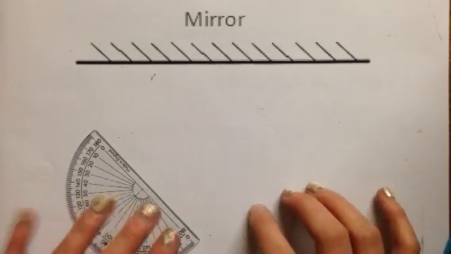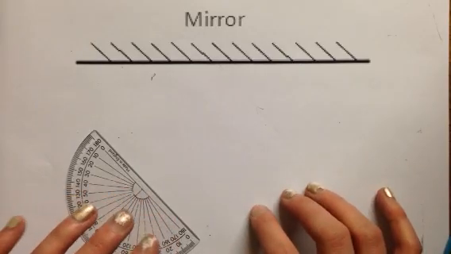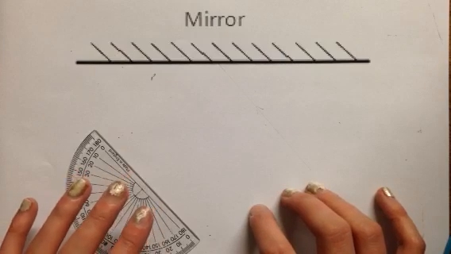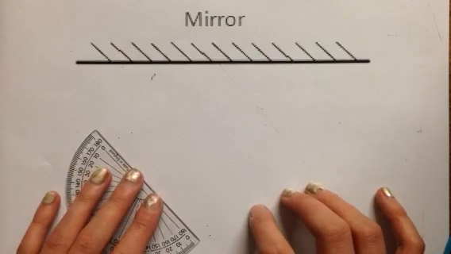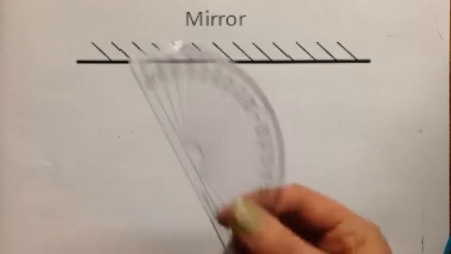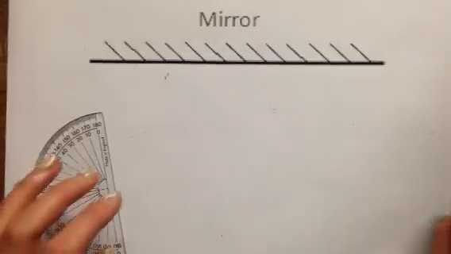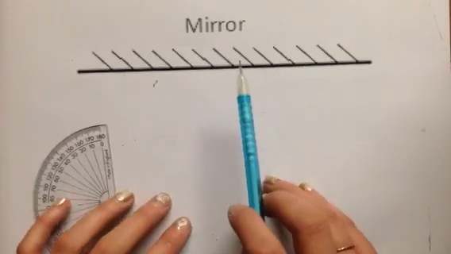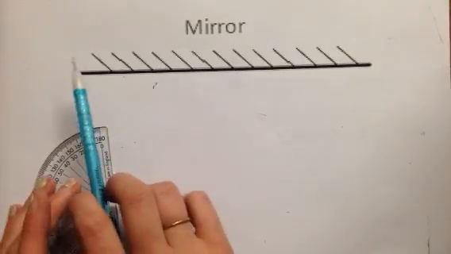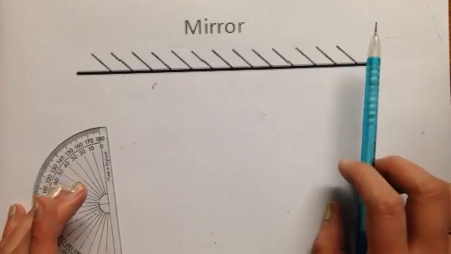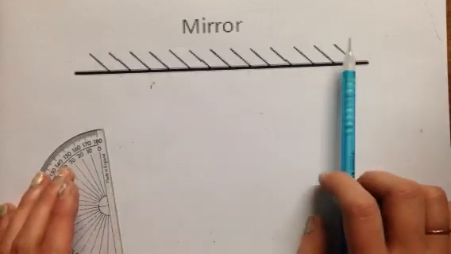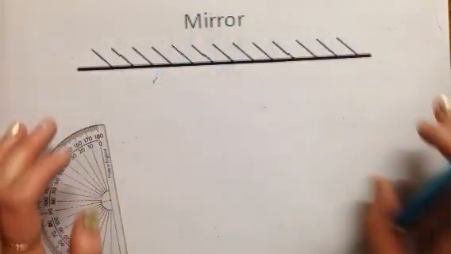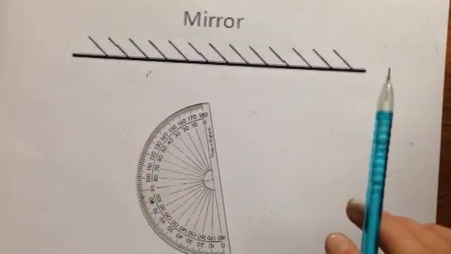Okay, so this is a video that is going to help everyone with their homework, measuring the angle of incidence and the angle of reflection using our protractor. We're starting off with a symbol for a mirror. On these diagrams, this symbol just means a flat mirror or a plane mirror, and the lines at the back mean that it's the back of the mirror. This is the front of the mirror, the shiny side. This is what our light ray will reflect off.